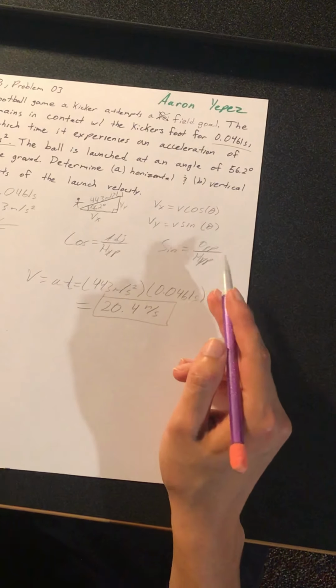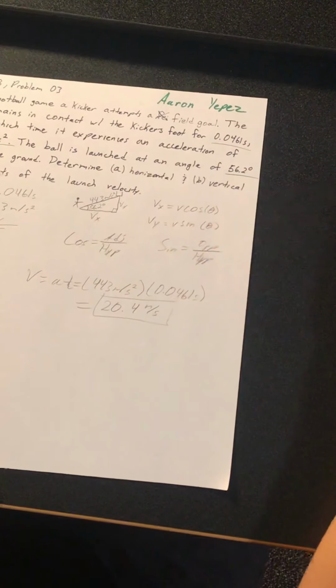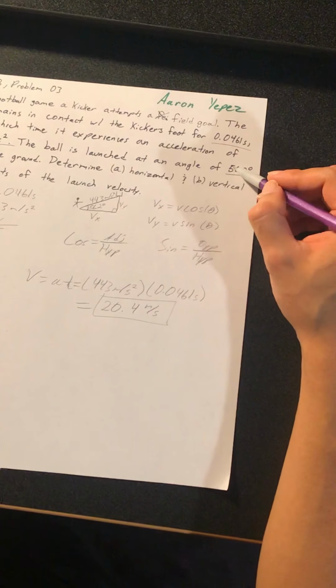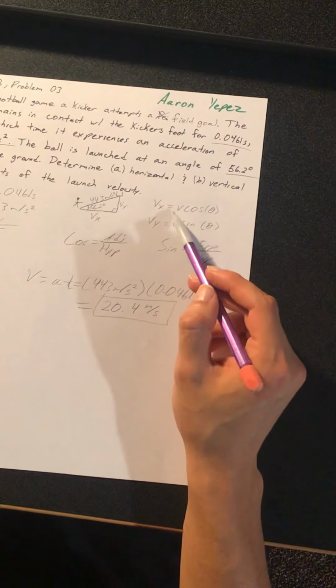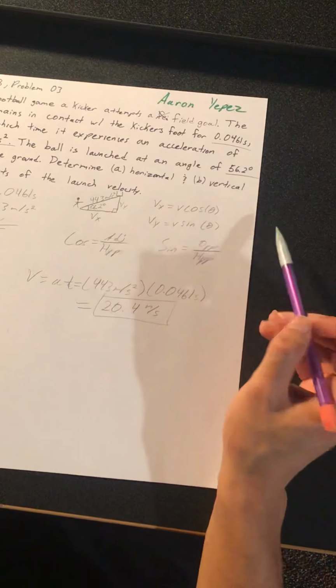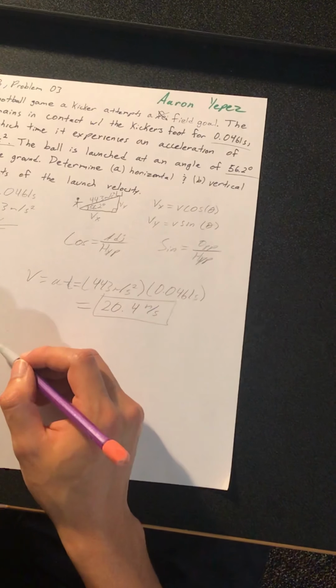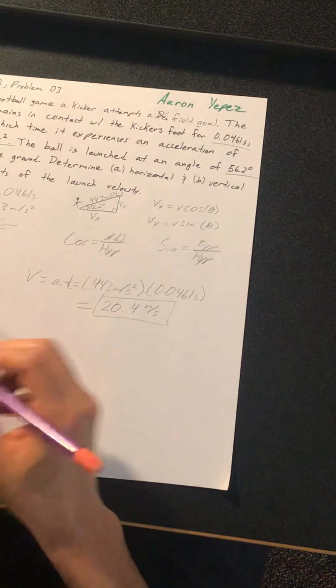Alright, now that we have everything that we need, except there was one thing that I forgot, which was our angle, which is 56.2. We can now plug our variables into this equation to find out our velocity in the x direction. We'll do that one first.